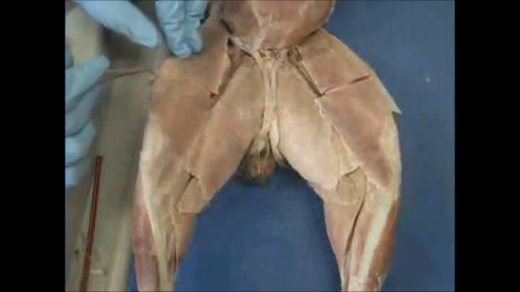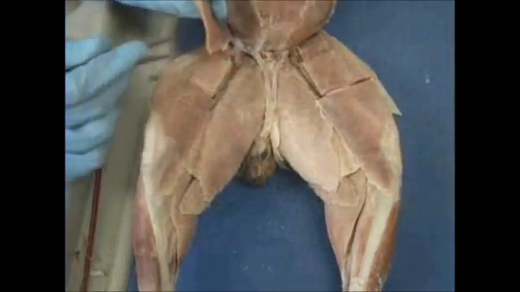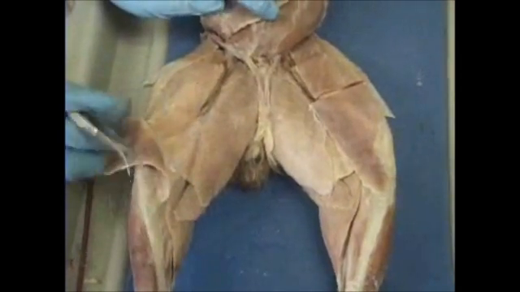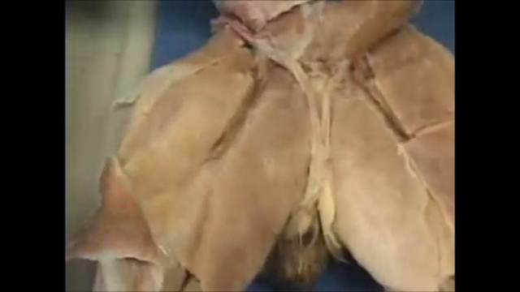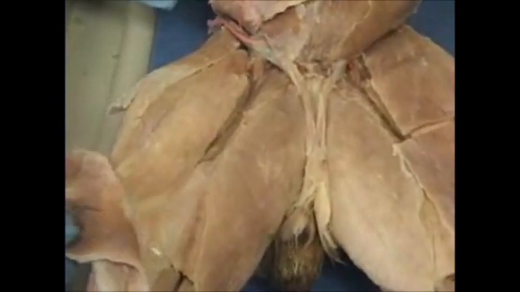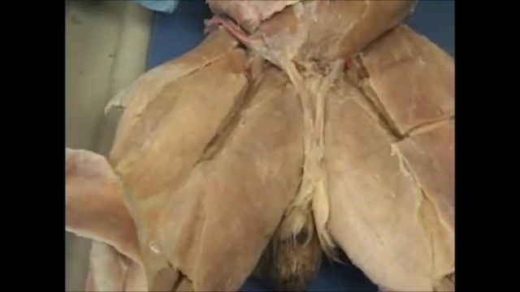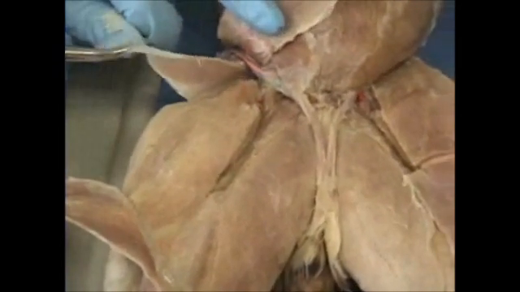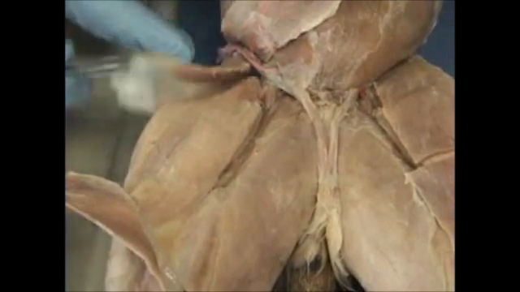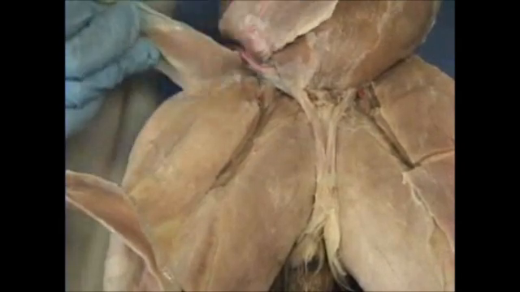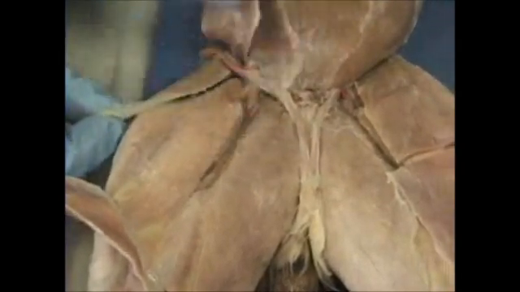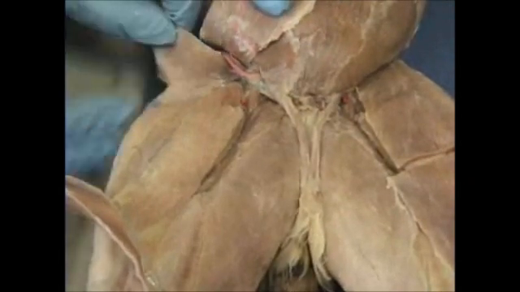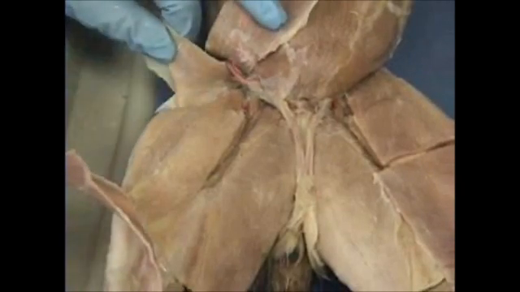Now we're going to lift up our sartorius and see what we see. Underneath our sartorius, you see we have our tensor fascia latae. You'll always see the fascia attached to it. So we lifted up our sartorius muscle. We're lifting up our tensor fascia latae and retracting it backwards.